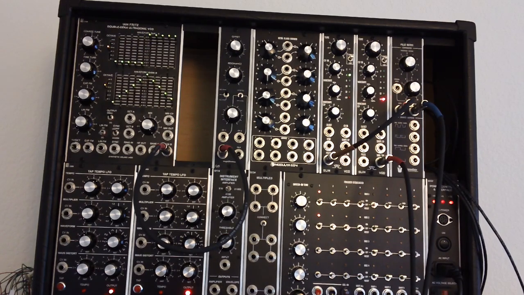Hi there, this is a demo of the STG Pulse Matrix module in MU format. It is the same as the .com module available from STG in the Eurorack format. Effectively, it is a voltage-controlled comparator followed by a divider circuit.